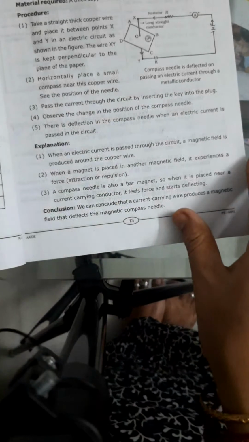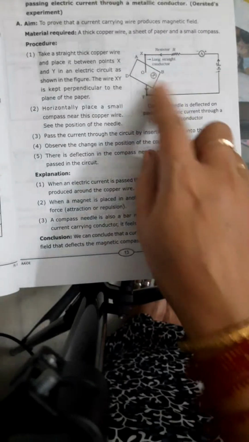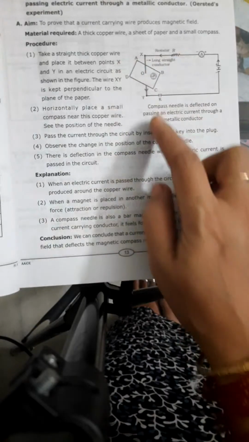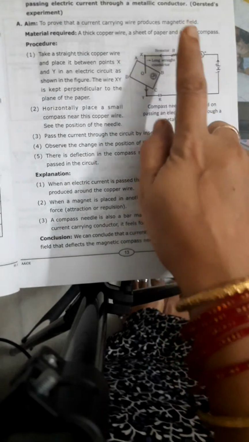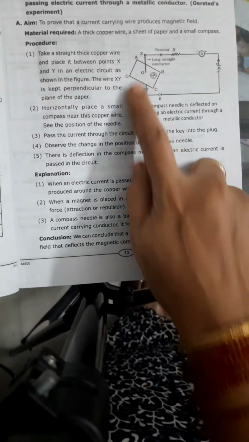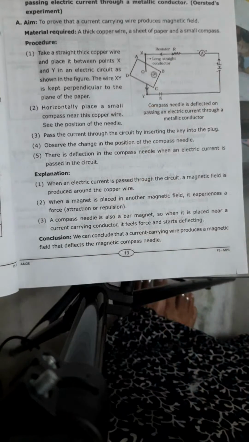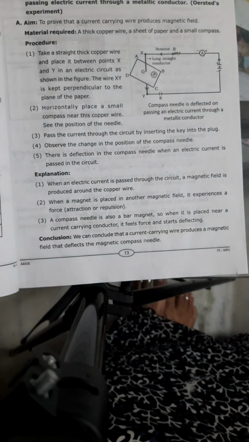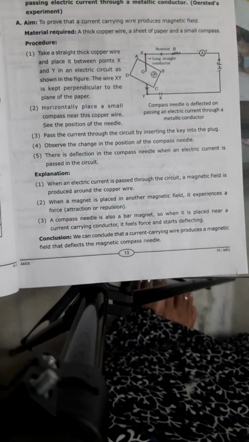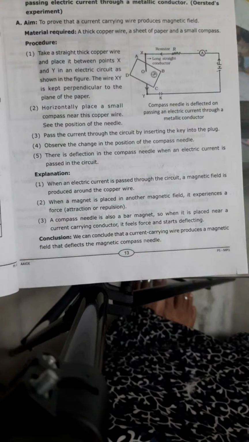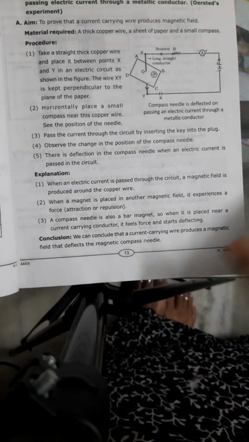Okay, this we completed. Already we did this Oersted experiment. We took a cardboard and when the metallic conductor is inserted into it, after passing electric current, it will start behaving like a magnet. And finally, the needle will show deflection. Okay, this paper is fully done with chemistry and physics.